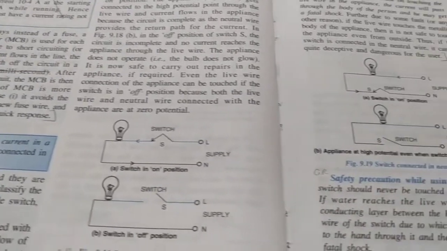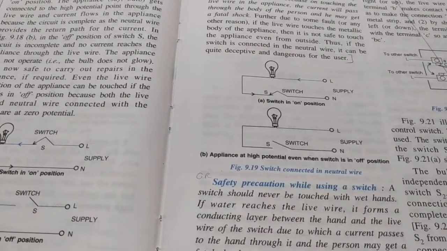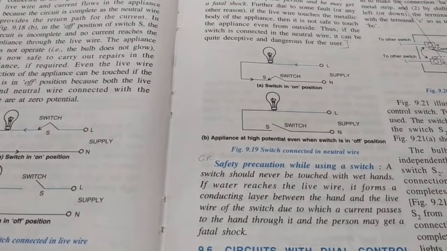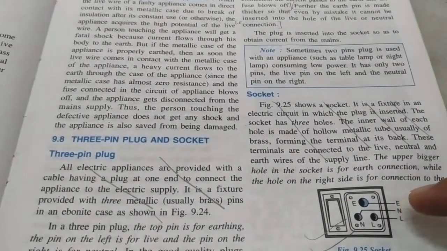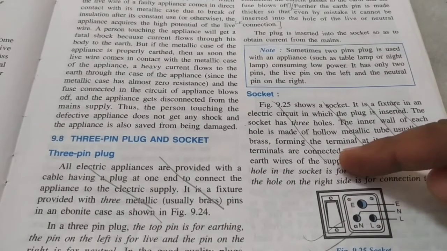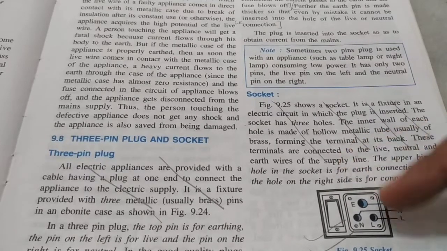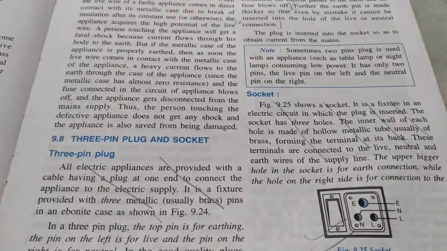Also, while repairing any equipment, or even while touching any live wire, we should make sure that our hands are not wet, because normal tap water is a good conductor of electricity. And even if we don't touch a wire directly, if you're just touching the socket, then the wire, which is deep inside, will come in contact with the water. Water may just flow through this hole, and it can create a connection between you and the wire inside, and you can get a shock. So avoid that.